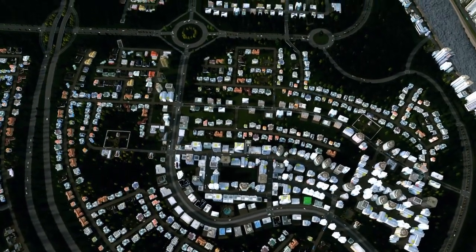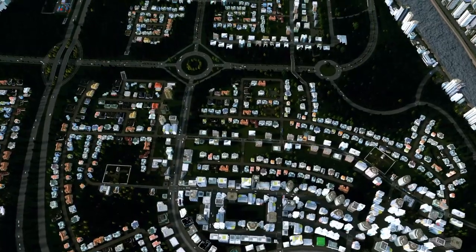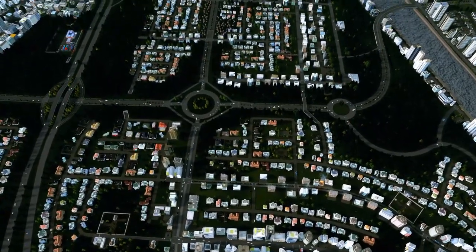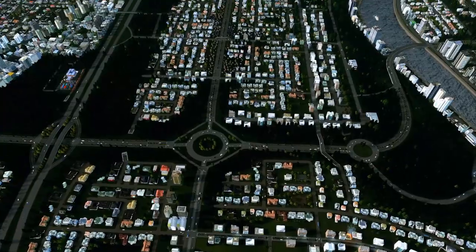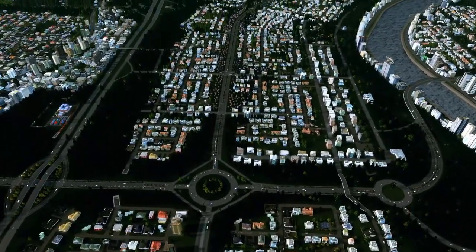Today we're going to take a look at the CSL Map View Mod for City Skylines. Some of the things we're going to highlight in this video are some ways you can take advantage of this mod and just some of the basics of it.